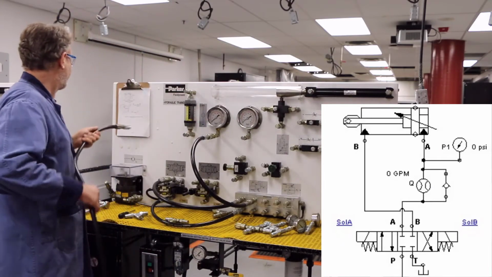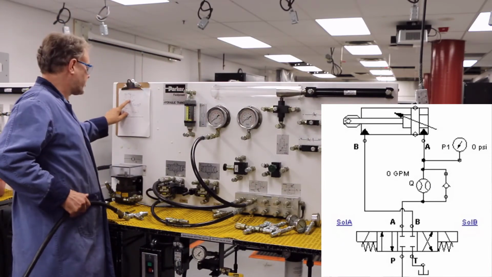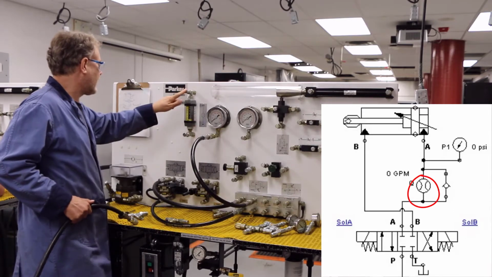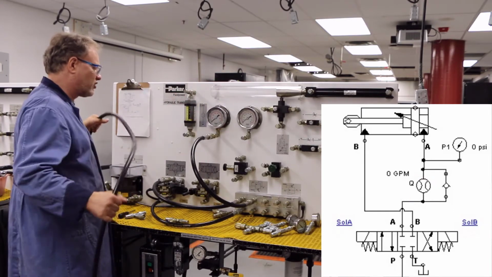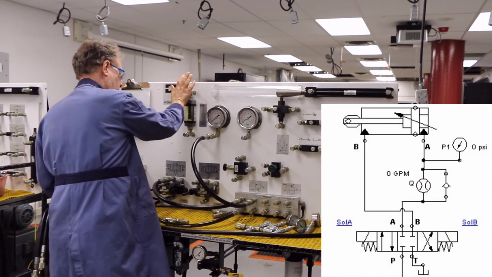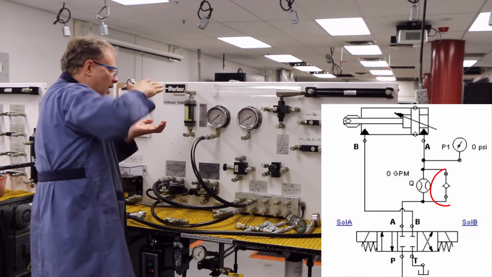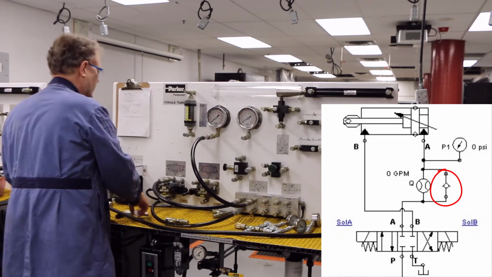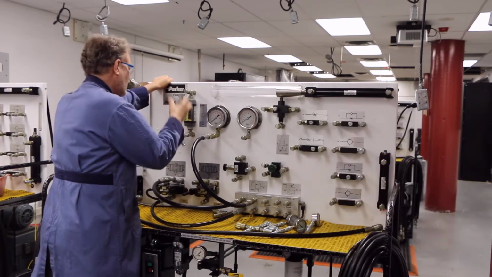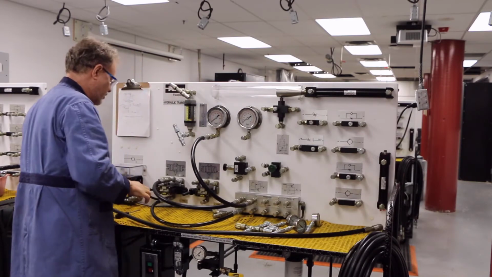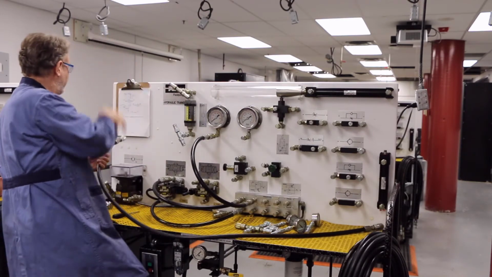Okay, the first thing I'm going to do is I'm actually going to go into here, and then I'm going to come out of here, and I'm going to go into there. But to do that, because I'm using this, I also need to put a check valve in parallel with this guy. So right away, I'm just going to put these on here. Good. I've got these guys going on. Now I'll continue my circuit.